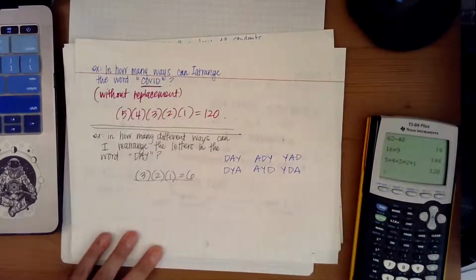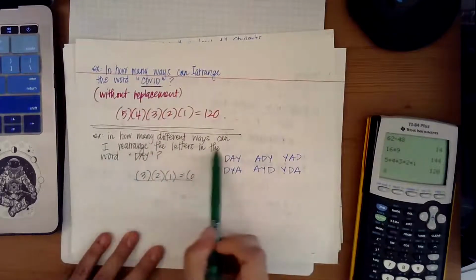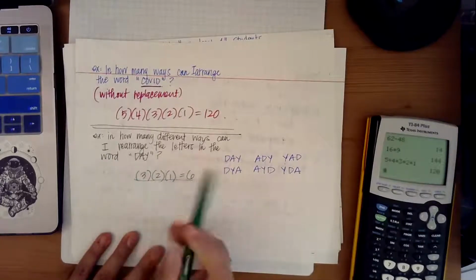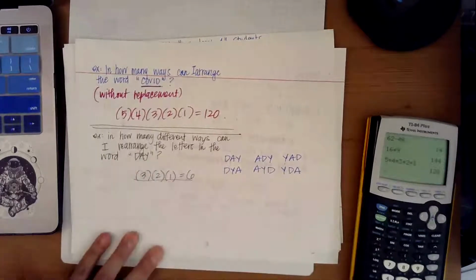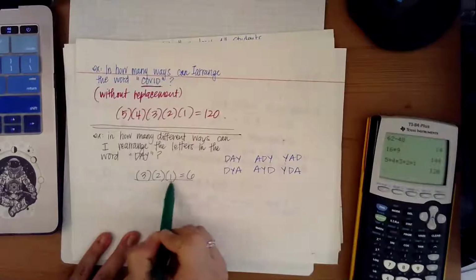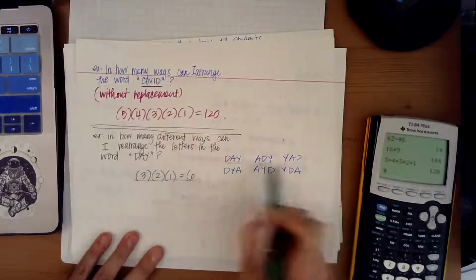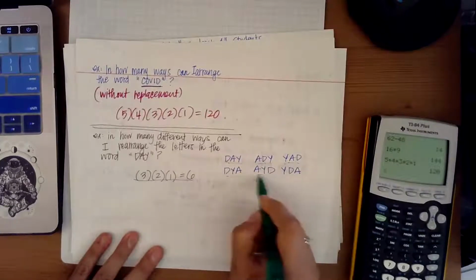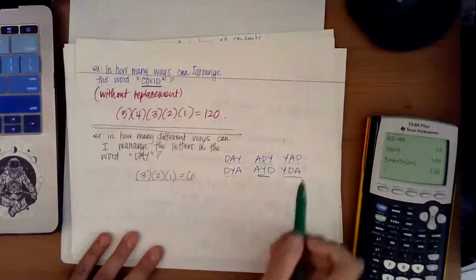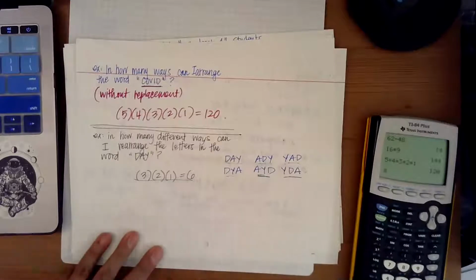120 ways, yeah? How many different ways can I rearrange the letters in the word DAY? There are 3 letters in the word DAY. 3 times 2 times 1, and I'm showcasing it here. So here's 1, 2, 3, 4, 5, 6. These are the 6 ways, which proves the rule is valid.